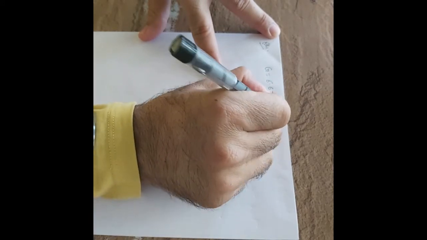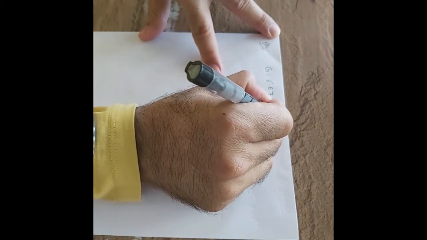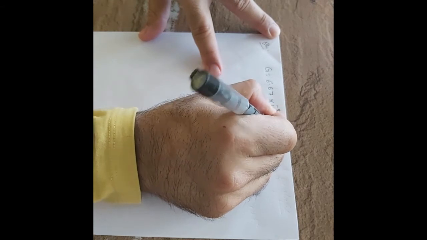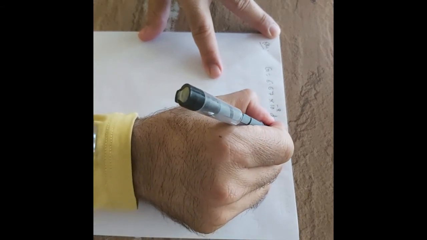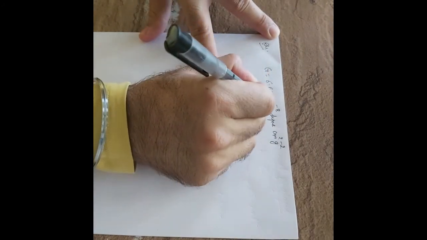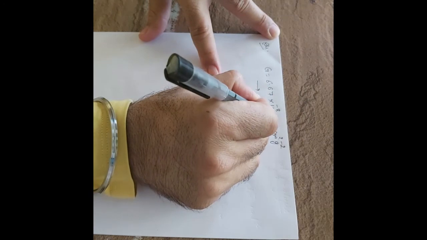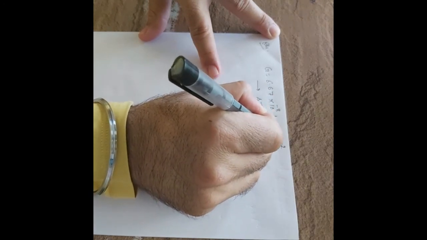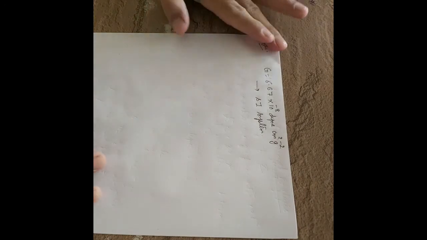If I say its value is 10 to the power minus 8 in CGS system, the unit is dyne centimeter square per gram square. Find its value in SI system. How can I calculate its value in SI system?